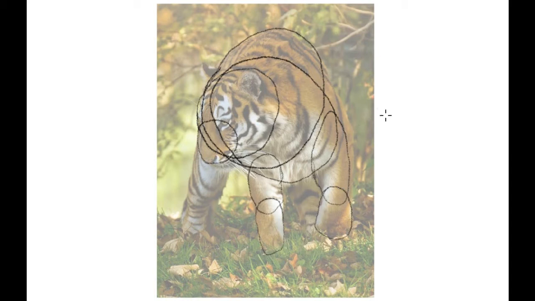Just look for basic shapes like that you're confident about drawing. And one more to do. I'll just represent that like that.